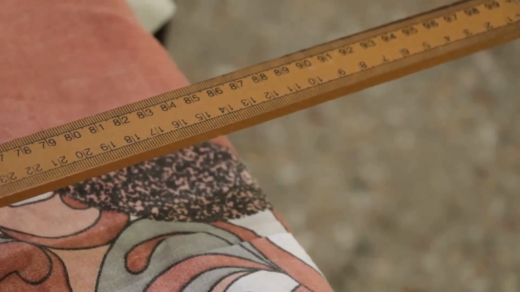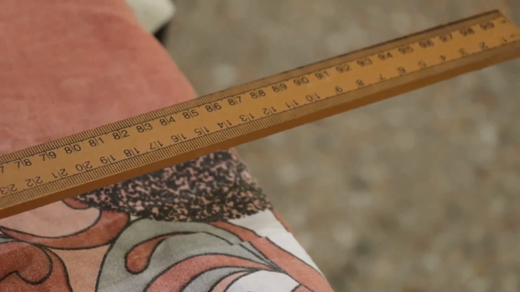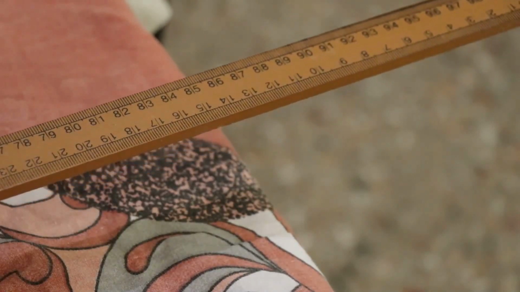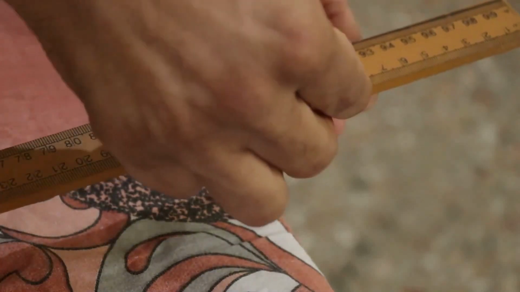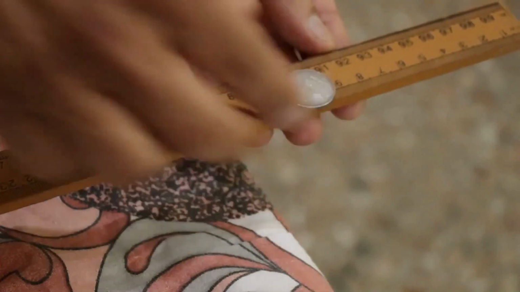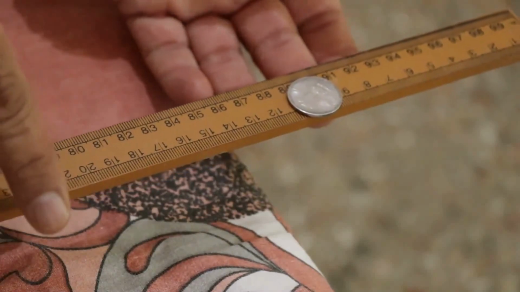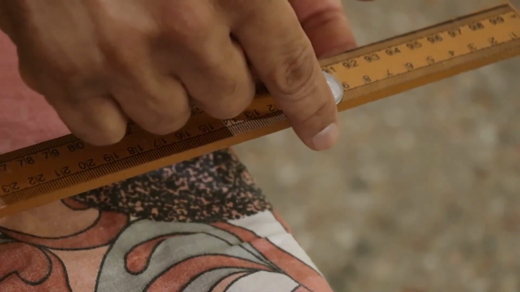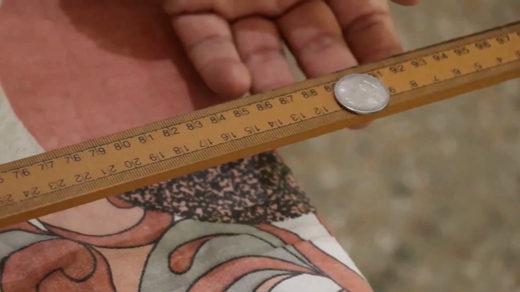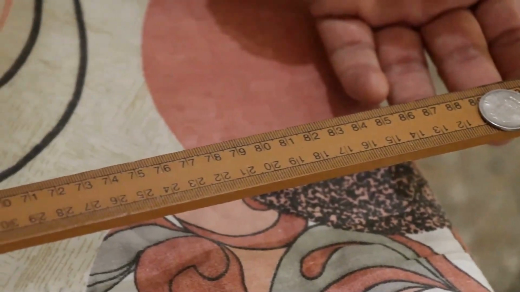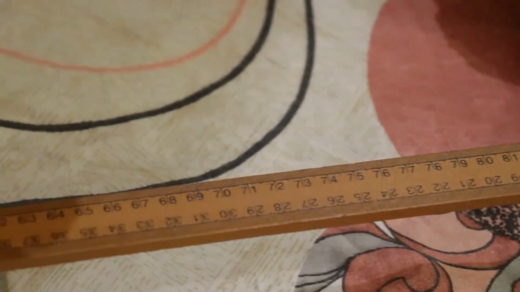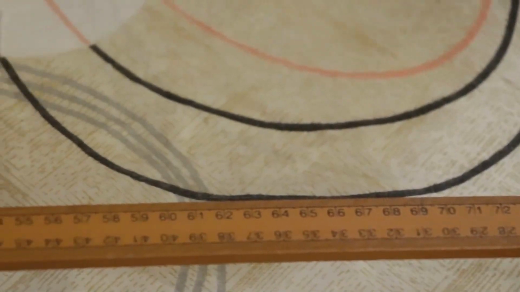We have to balance coins on both the sides. So I am placing one coin on 90 on this side. That means it is 40 centimeters on one arm. I have to use two coins on the other side to balance this single coin. Let me place them.